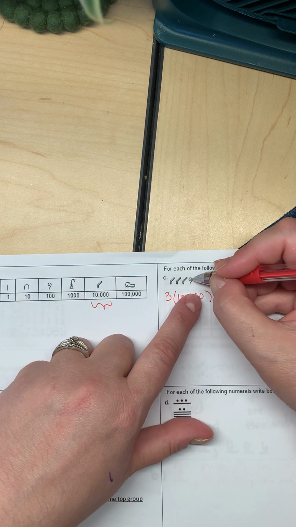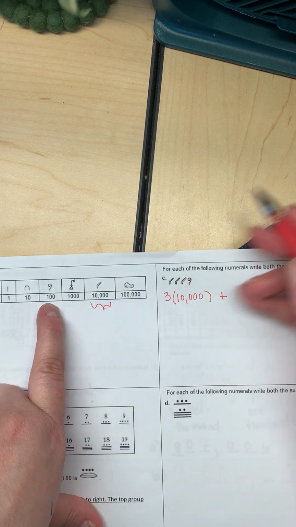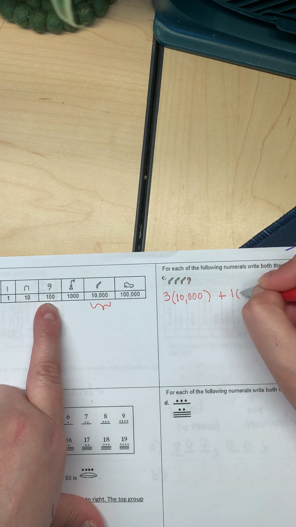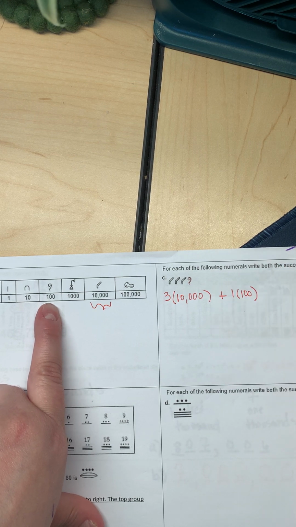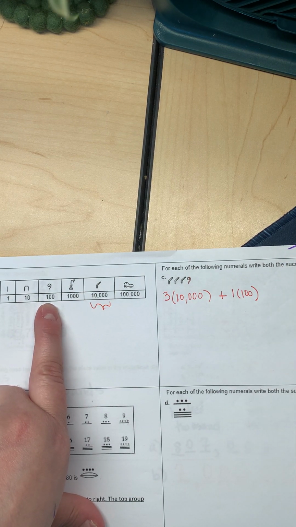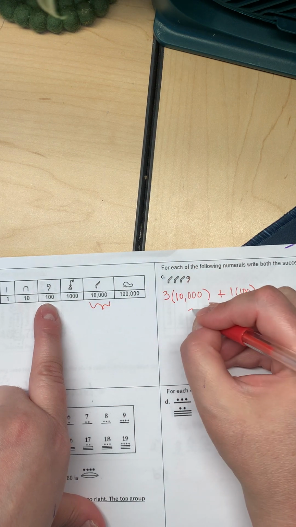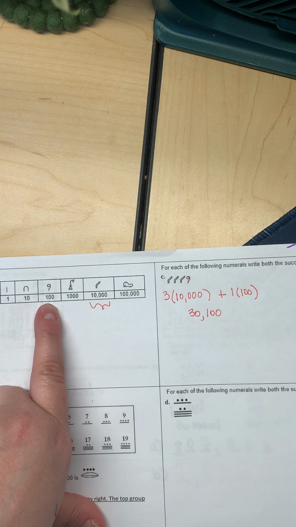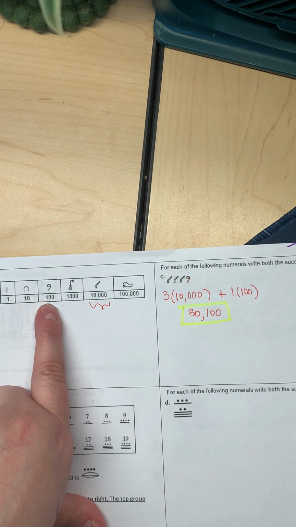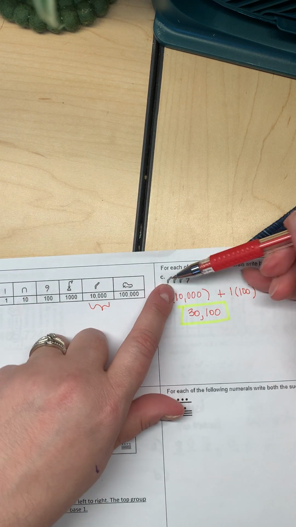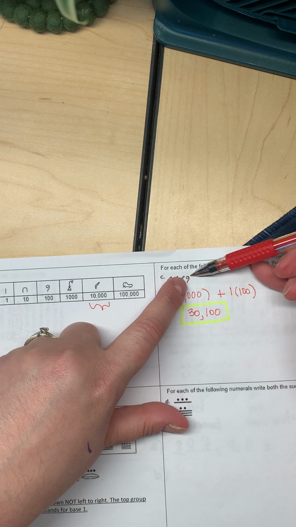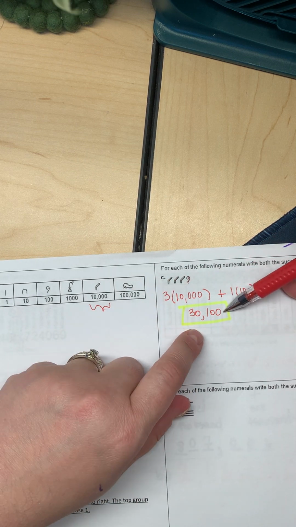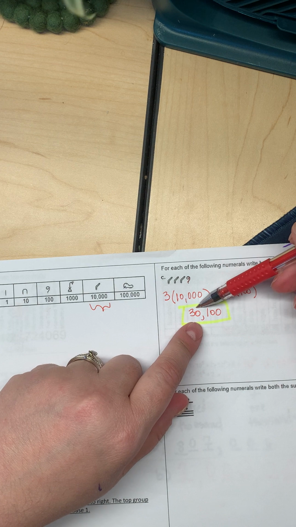What's this weird little, oh, that's 100. And there's 1 of those. So 1 times 100. And there we go. This should be 30,100. So Egyptian would be these 3 bent fingers with a little squiggle. Hindu Arabic, what we do today, is 30,100.